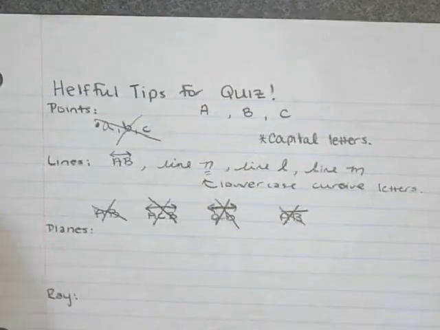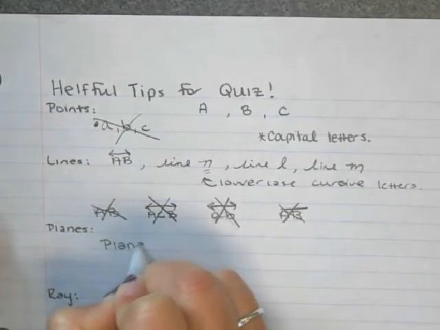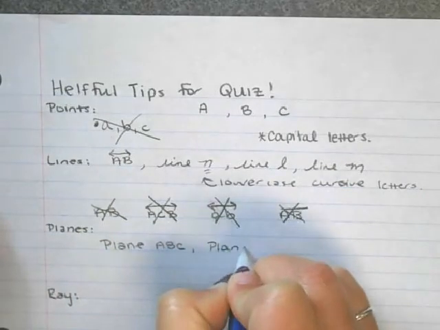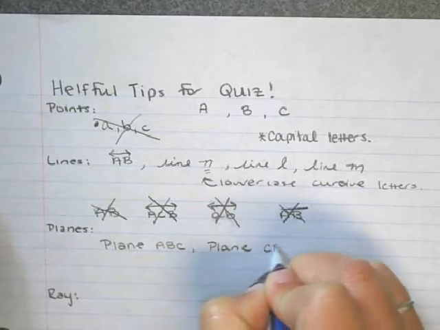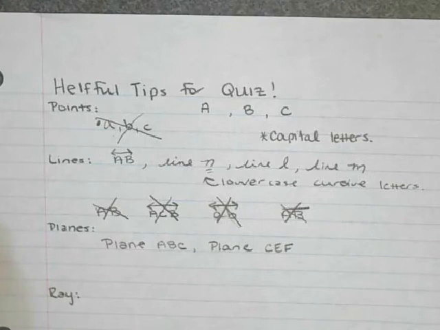Planes. How do we name planes? 3 points. So we write plane, and then you'd put ABC. Or plane CEF. Okay? You have to use 3. You don't have to use 4. If you use 2, it's not enough. If you use 1, it's not enough. And the reason why you can't use 1 or 2 is because it doesn't create a unique plane. That's like we were talking about.